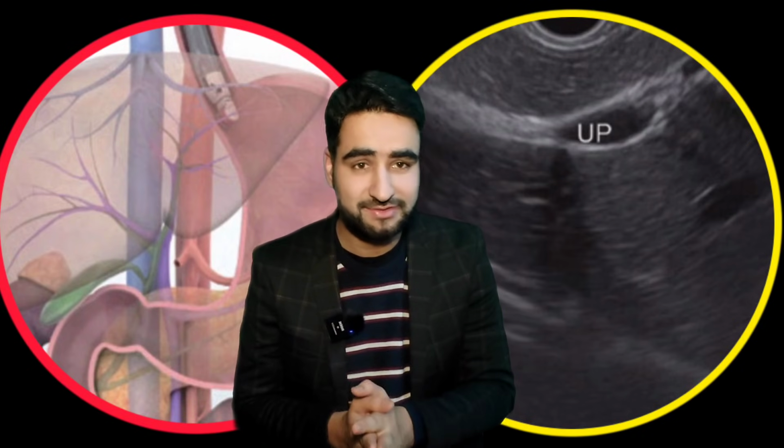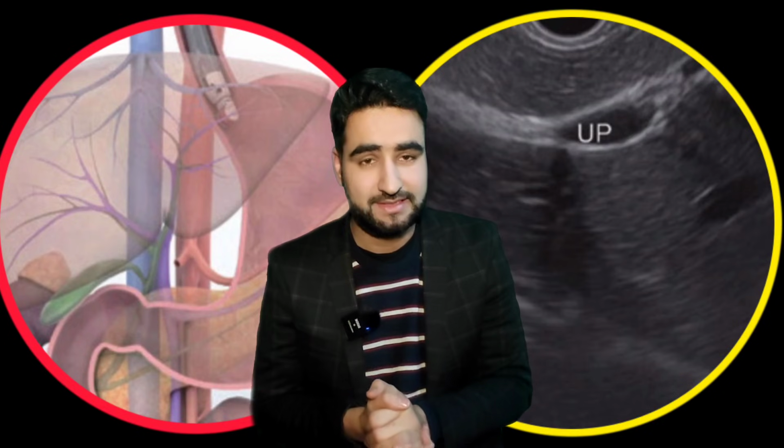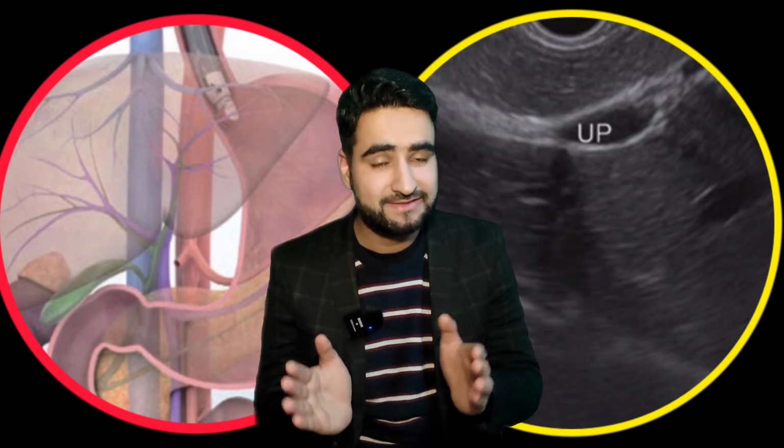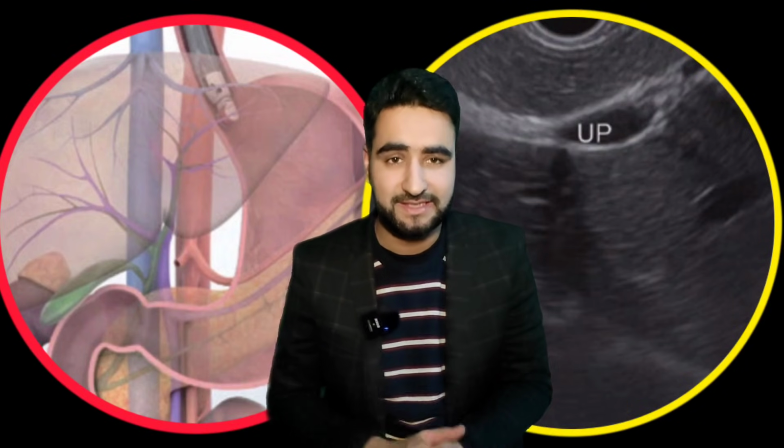Remember what I taught you earlier. Inferior structures always start appearing from the left. Keep pushing down and you will notice something important. The left portal vein enters your screen from the left. Why? Because the portal vein sits at an inferior level compared to the hepatic veins.